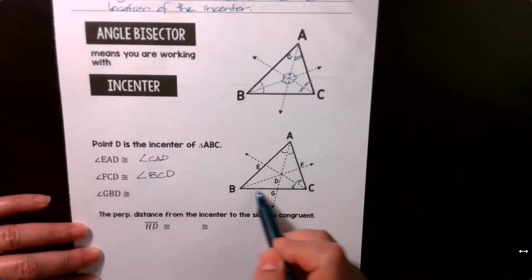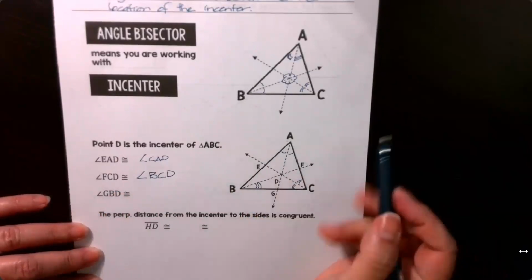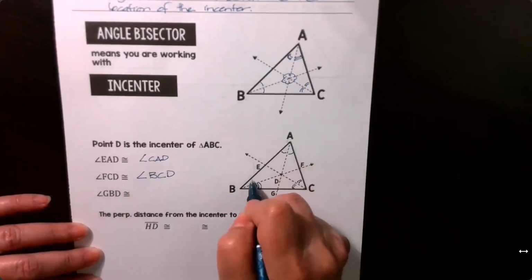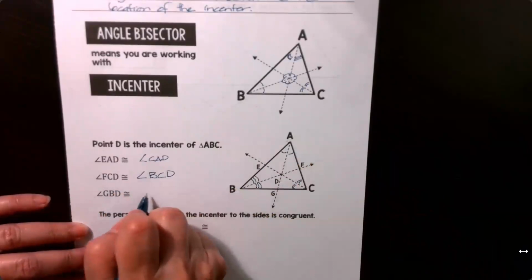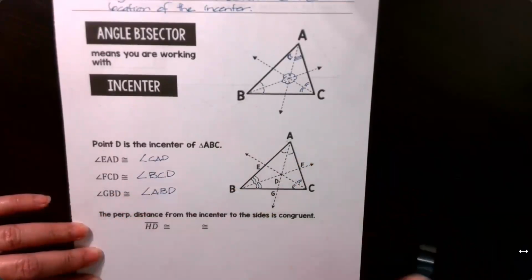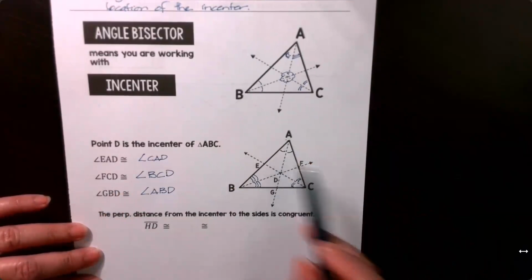And angle GBE would be congruent to angle ABD. So if you know where the incenter is, then you also know that these pairs of angles will be congruent.